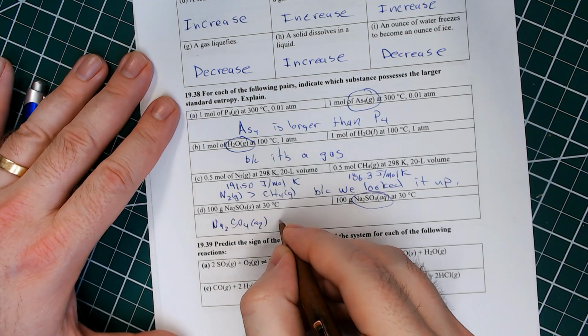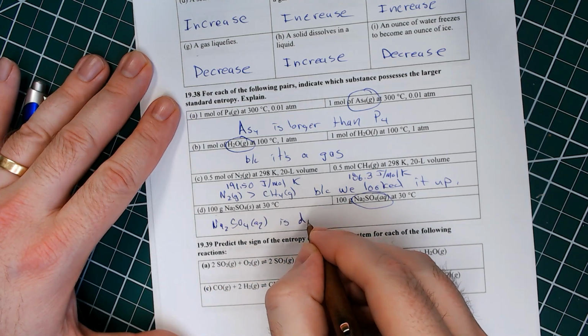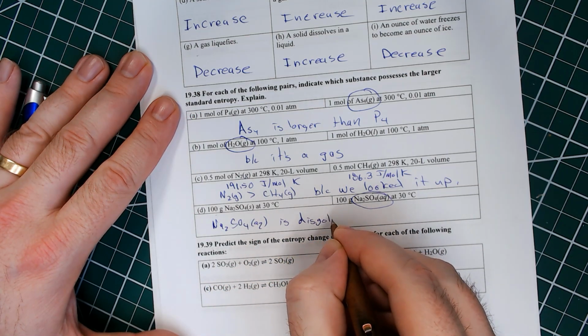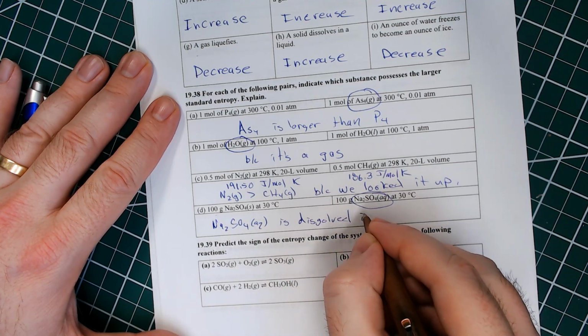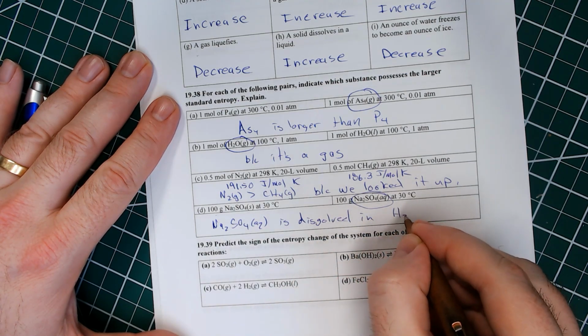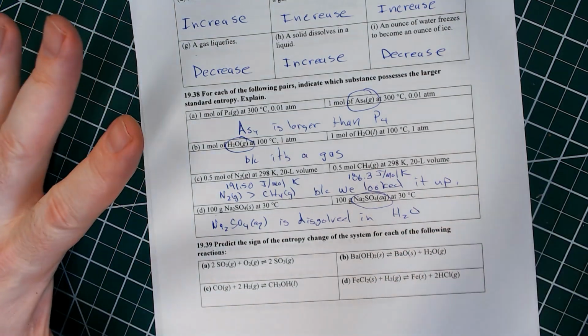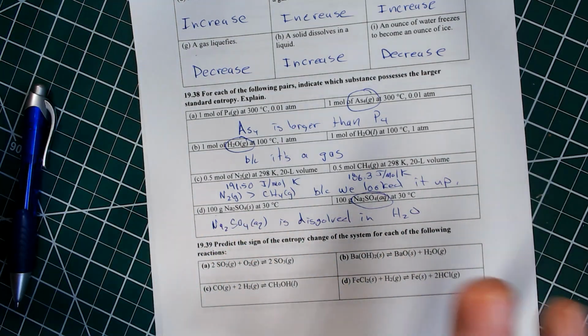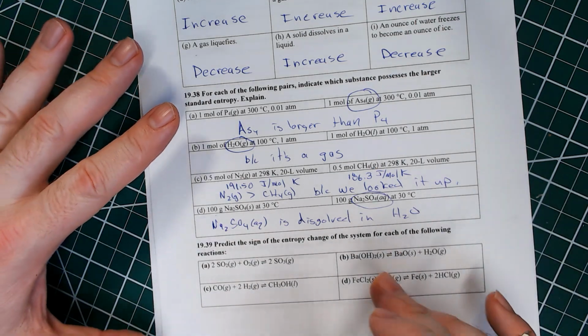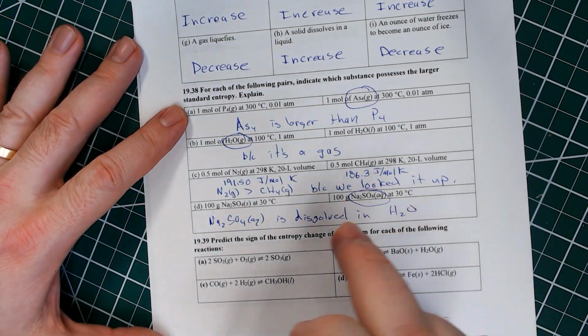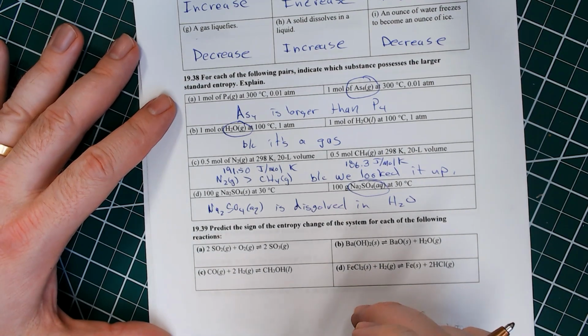Na2SO4 is dissolved in H2O. And anytime you dissolve one thing in another, the molecules spread out, or the ions in this case will spread out. They will disperse, so they will have a greater entropy.